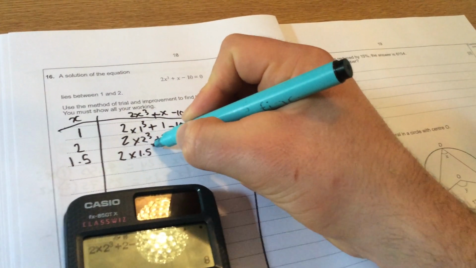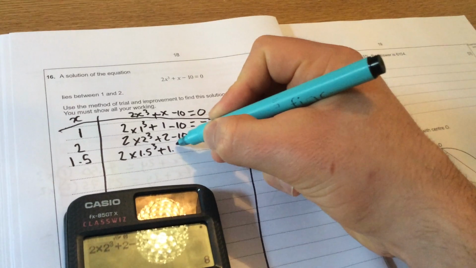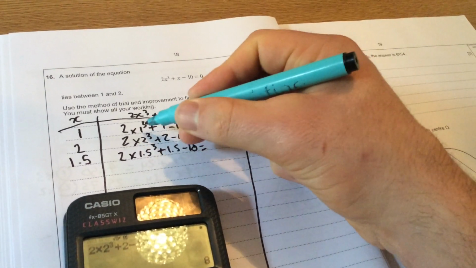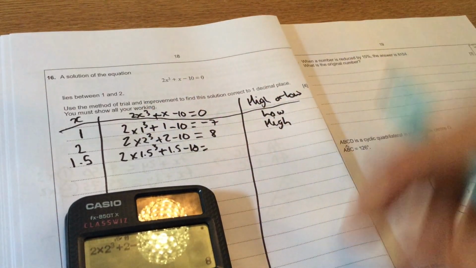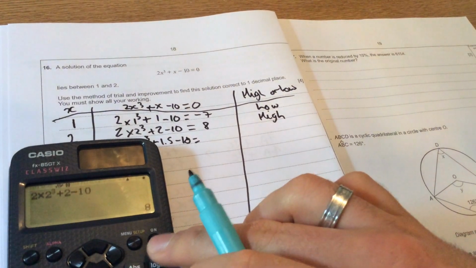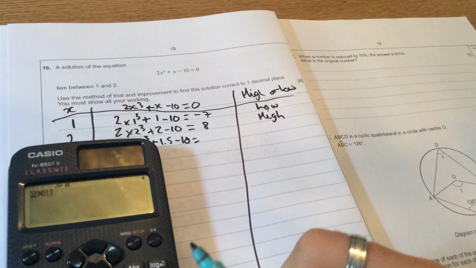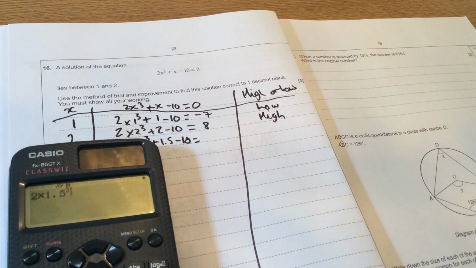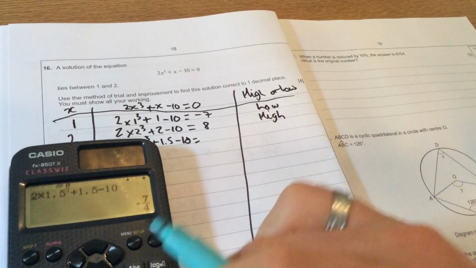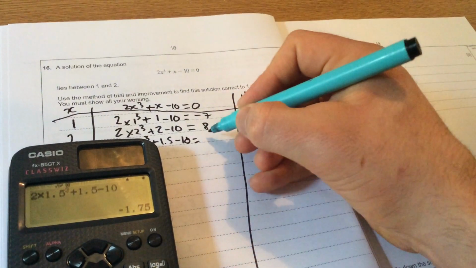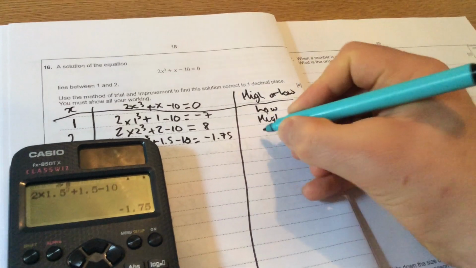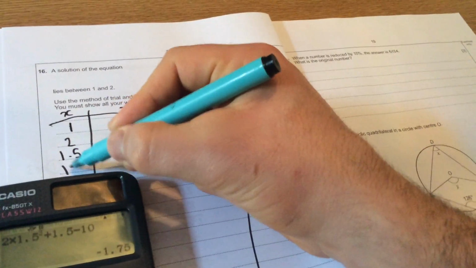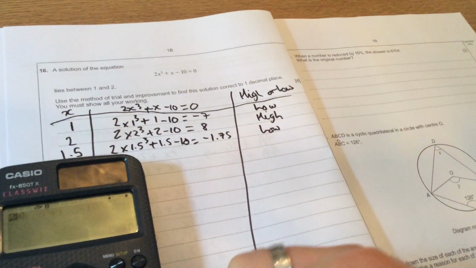2 times 1.5 cubed plus 1.5, take away 10. You can see all I'm doing is replacing the x value in the question with the number they give us. 2 times 1.5 cubed plus 1.5, take away 10. That's really close, so minus 1.75, so that's too low. I'm going up now, so I'm going to go 1.6. 2 times 1.6.